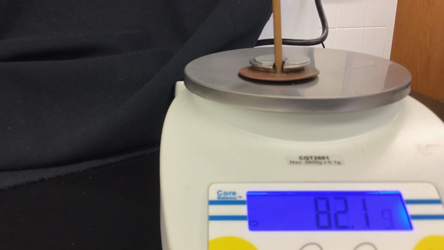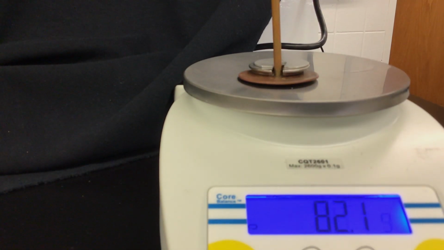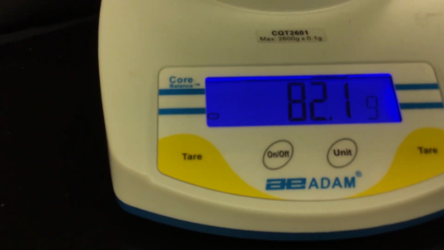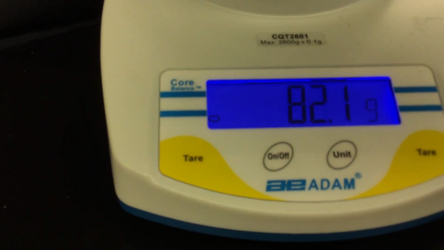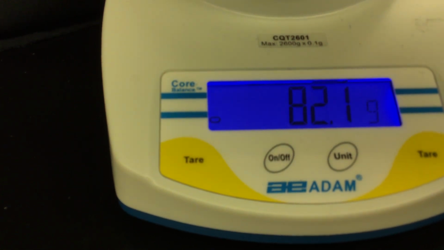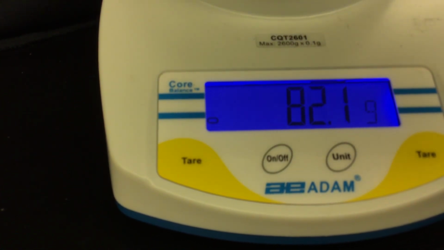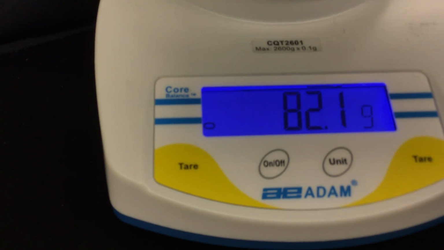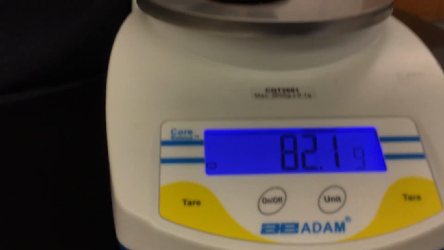So for the third harmonic, the mass should be 82.1 grams. So notice for the second harmonic, it was heavier. So as you go up in harmonics, the tension is lighter for the same frequency. So 82.1 grams. So compare that with your calculated mass.